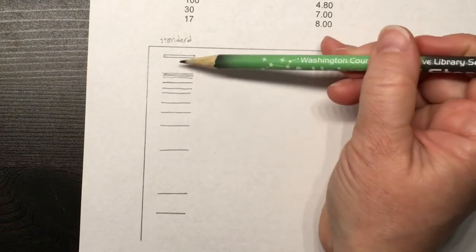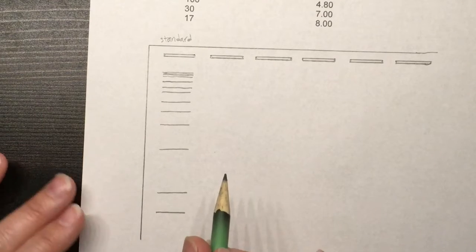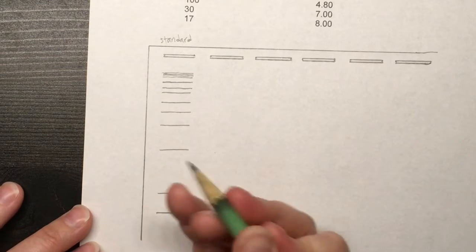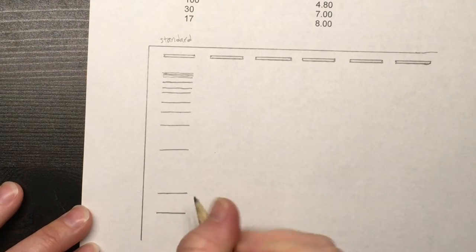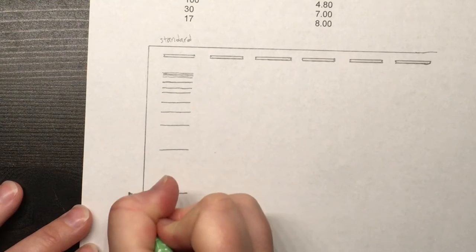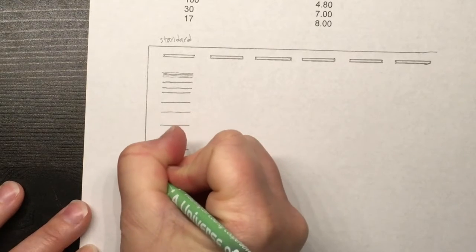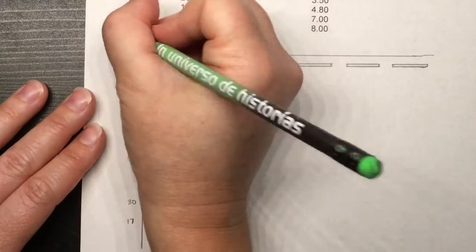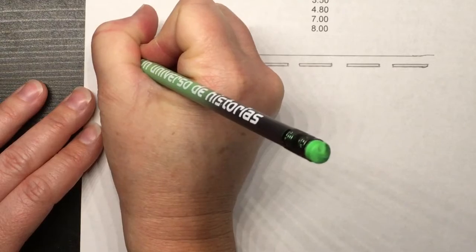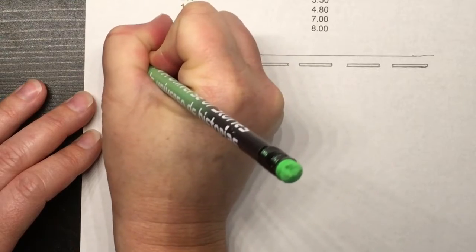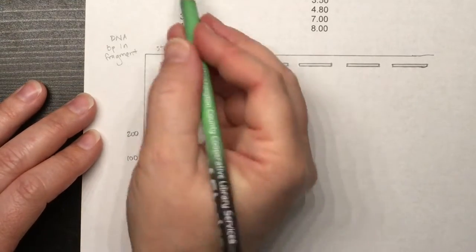Now, each of these are a known size because they were cut with established restriction enzymes. So I'm going to start labeling them. I'm going to start from the bottom just because they're a little more spread out here. So this particular fragment is going to be consisting of only 17 base pairs, 30 base pairs, 100, 200. I guess I should label the top here: DNA base pairs in fragment, I guess. Okay, now it's gonna get a little tricky here.